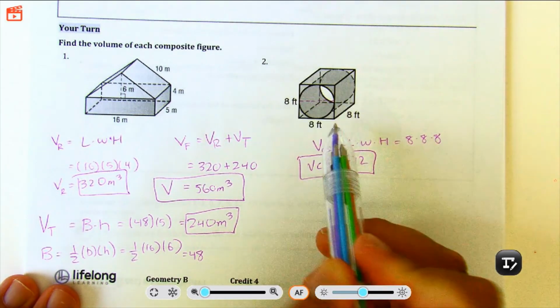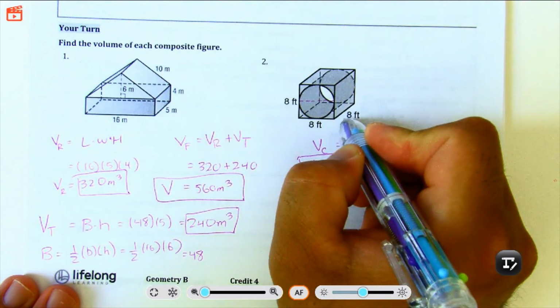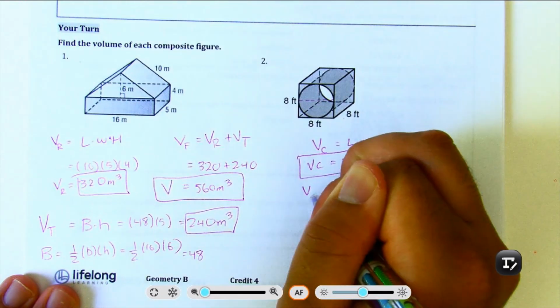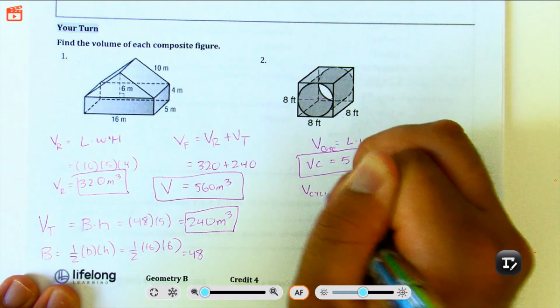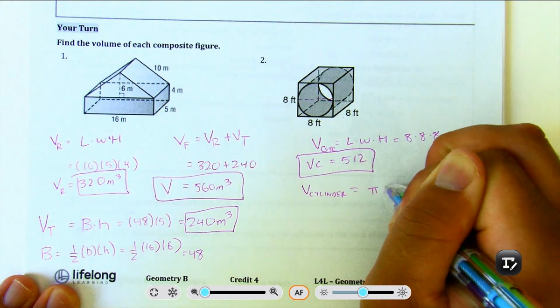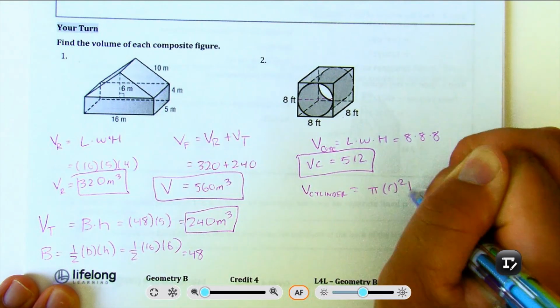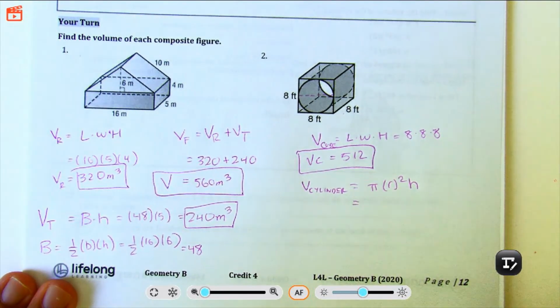So the volume of the cylinder is pi times the radius squared times the height. So what we're gonna have is 3.14 times 4 squared times 8.